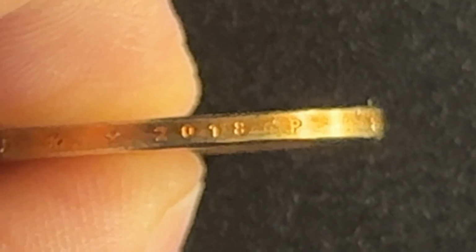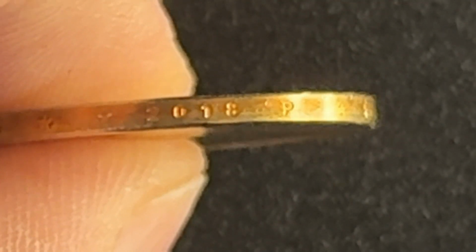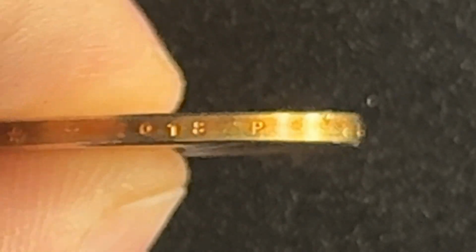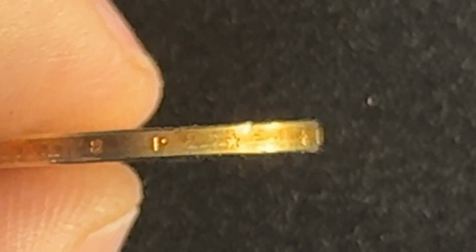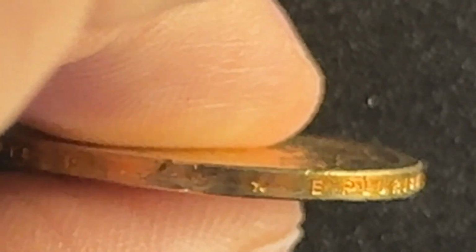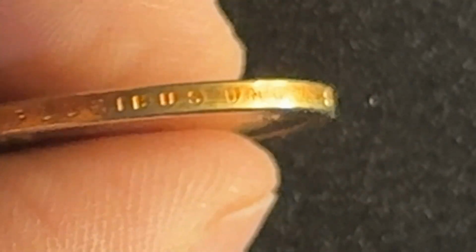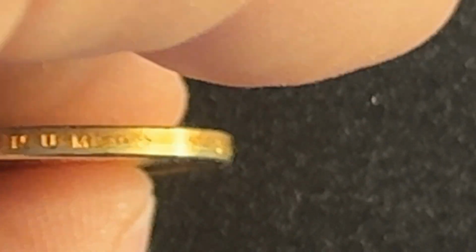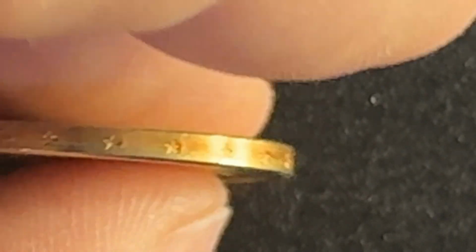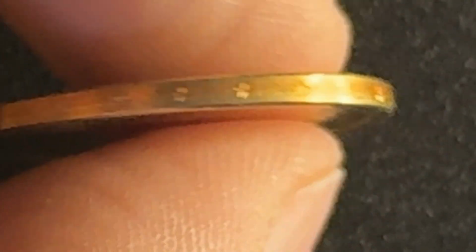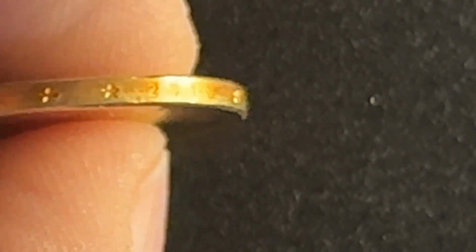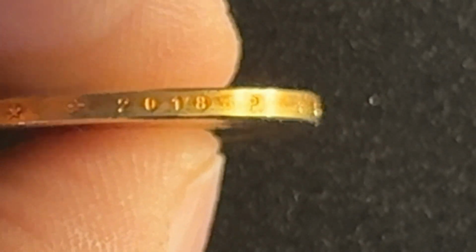The uniqueness of the edge of these coins needs to be looked at. As you can see here, it has the date on the side, then the mint mark, and then if you roll it around, there are some stars, and then the words E pluribus unum, which of course we know means out of many one, and then as you roll it around, it's just more stars until it gets back to the date.